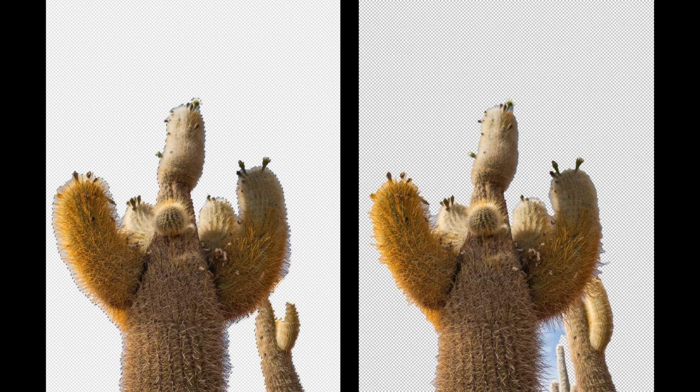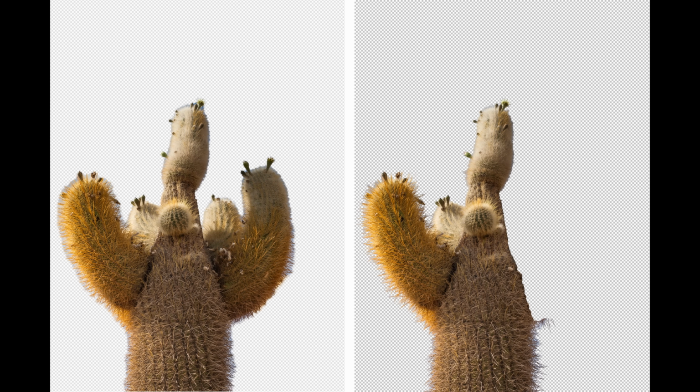Neither of these results are particularly good in my opinion, but I think Affinity Photo has probably edged it. If I had to score them, I would say 3 out of 10 for Affinity Photo and 2 out of 10 for Photoshop. Now let's compare the AI object selection results with a similar tool in Photoshop.